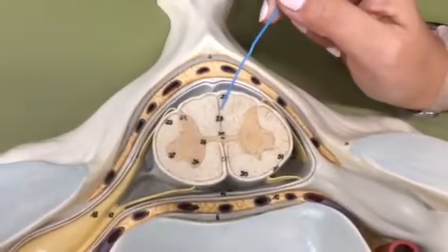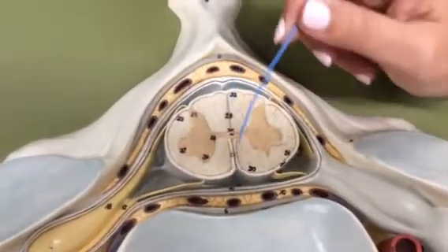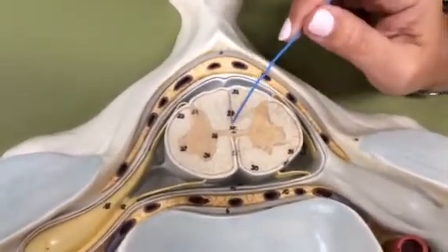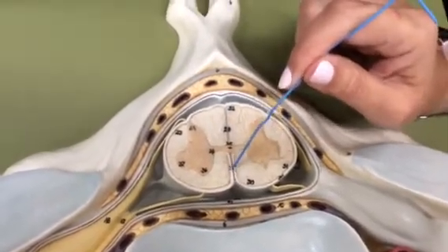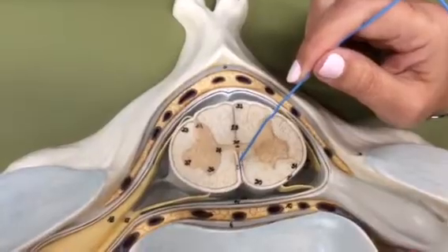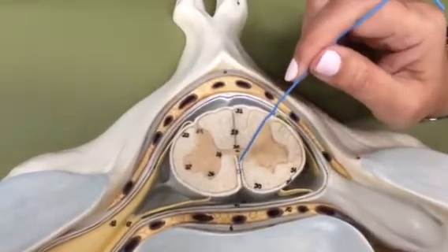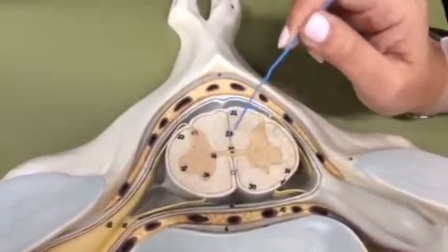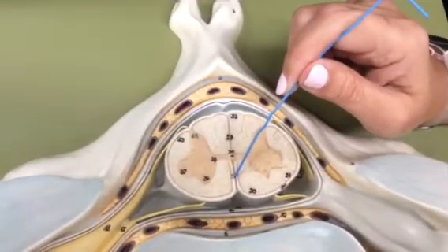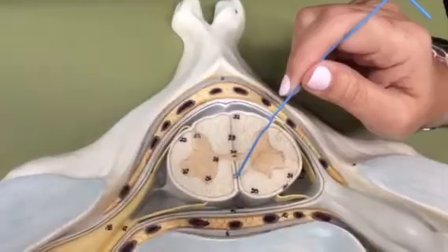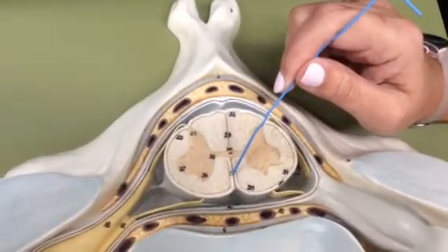So how do we know what's anterior from what's posterior? The first thing I think that's easy for me is this line over here. You can see how there's a bigger space over here between the white matter. So this bigger space is called a fissure, and therefore it's called the anterior median fissure.